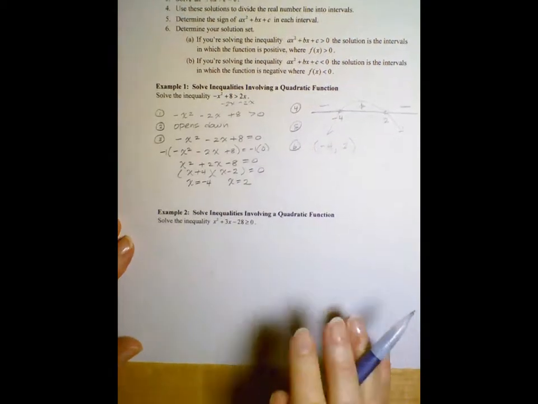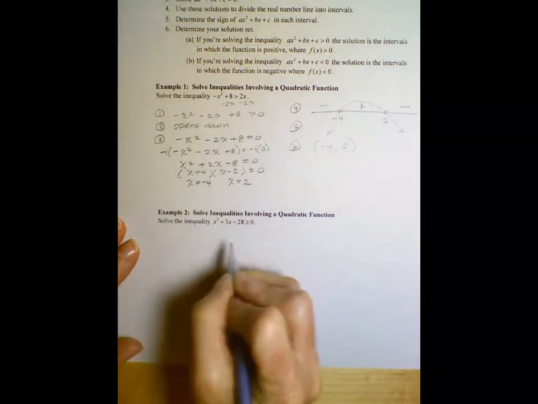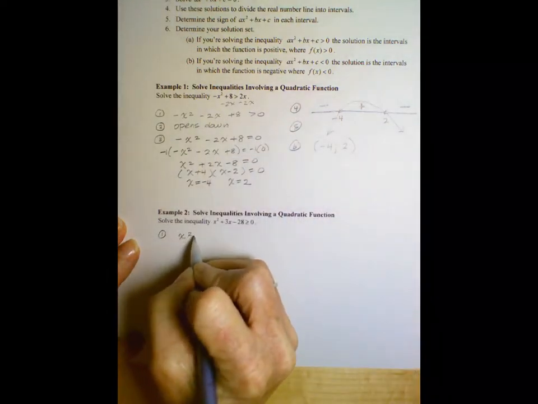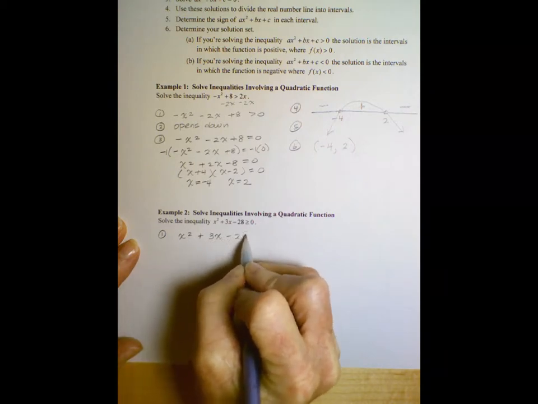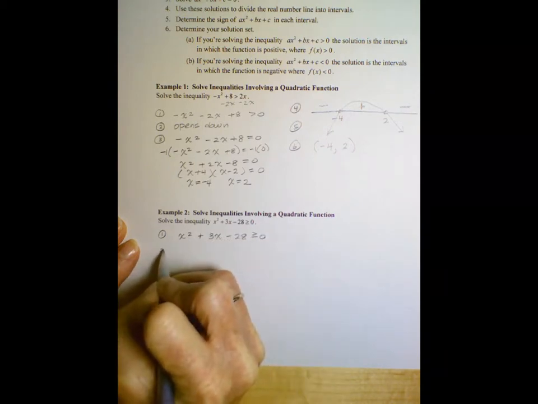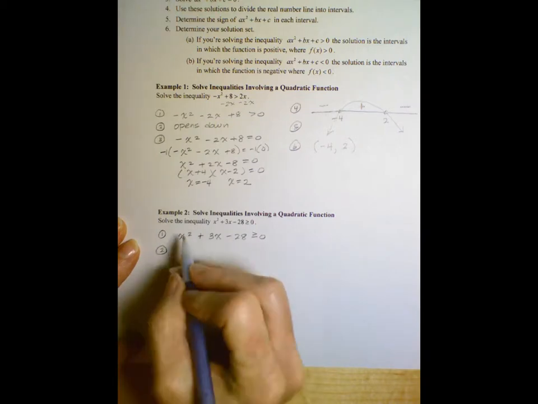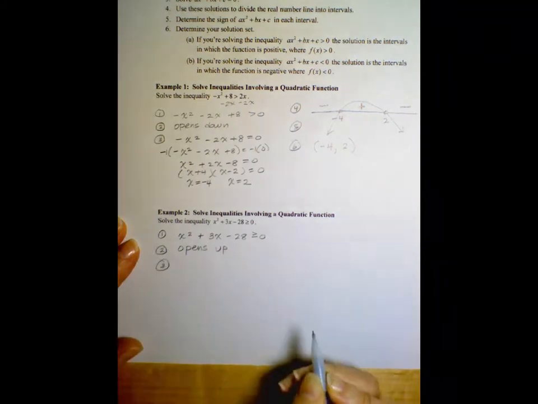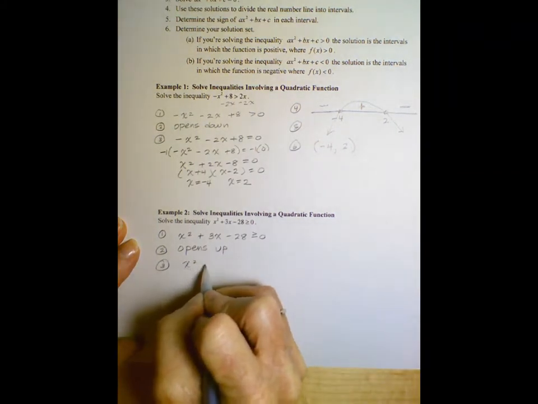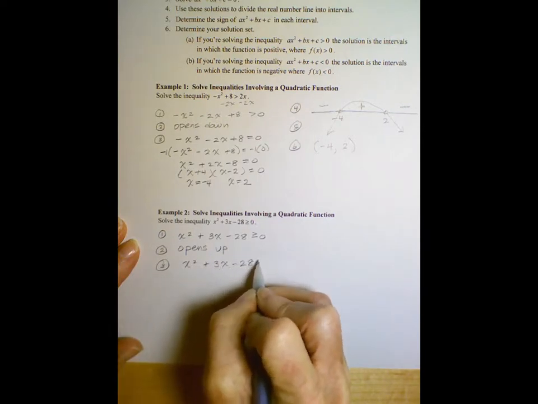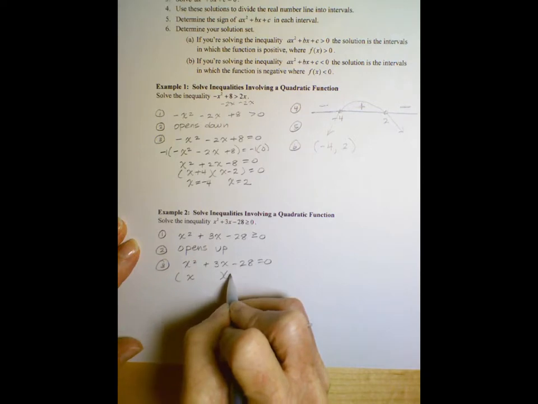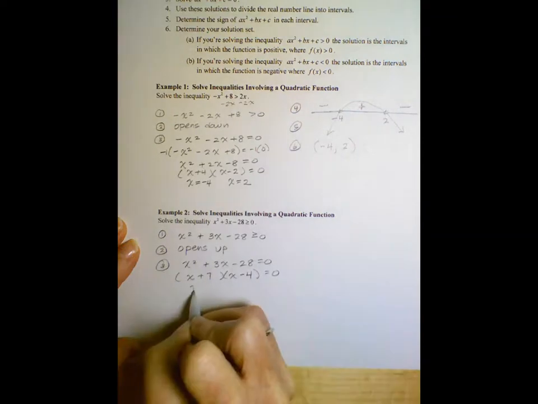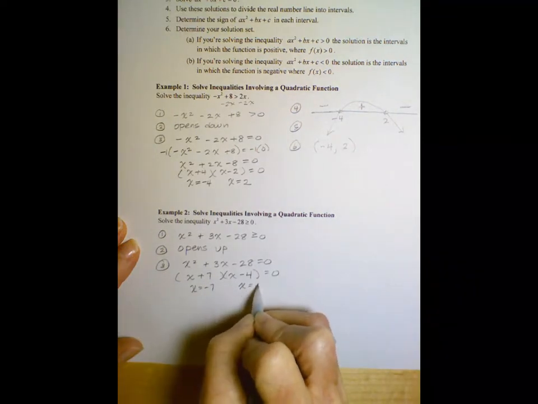Okay, let's go through those steps one more time on this one. Step 1 says to get it in the format we want with 0 on the right-hand side. Well, that's already done, so I'm just going to rewrite it. Step 2 says to determine the direction of opening. A is +1, so it opens up. Step 3 says to find the x-intercepts. Solve ax squared plus bx plus c equals 0. This is a nice factorable trinomial. So we have +7 and -4. So x equals -7 and x equals +4.